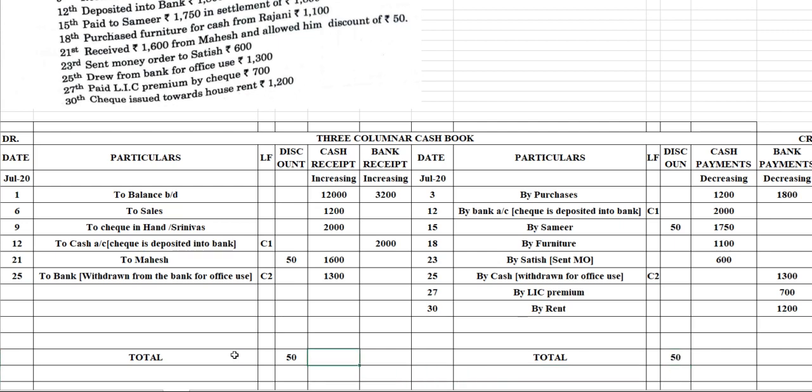Okay, done. Now the sum of these columns is 18,100. Here also I will take this 18,100. The sum of this column is 6,650 rupees.